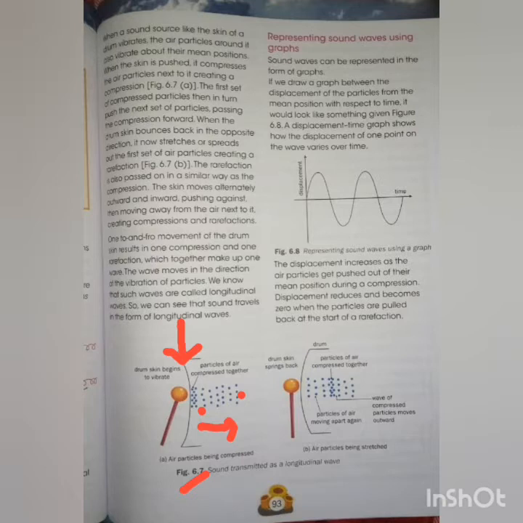So slowly this compression moves forward. These blue dots push the ones just above them, then these push the ones just above them. So these blue dots are nothing but air particles which push the air just above them, and thus this compression moves forward.